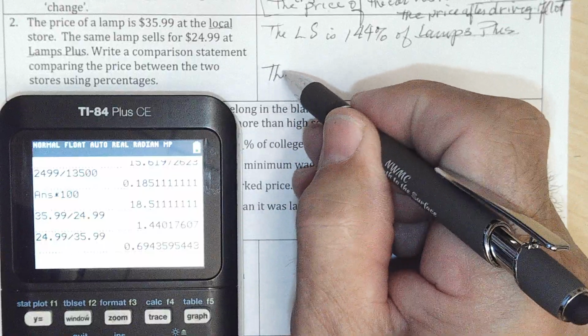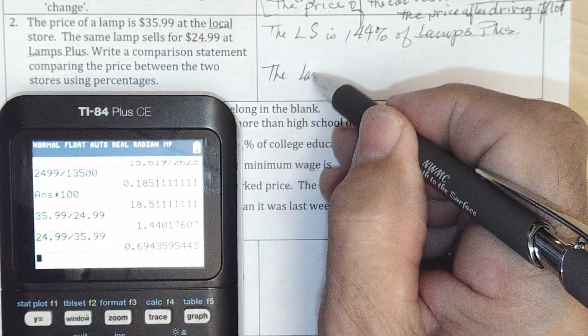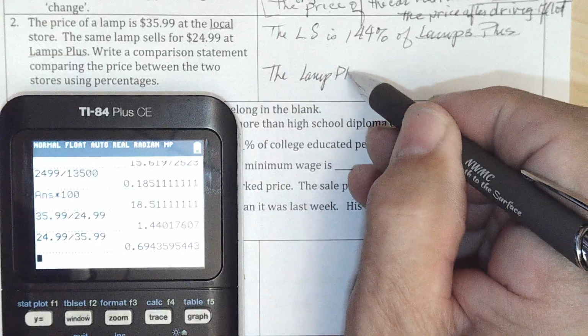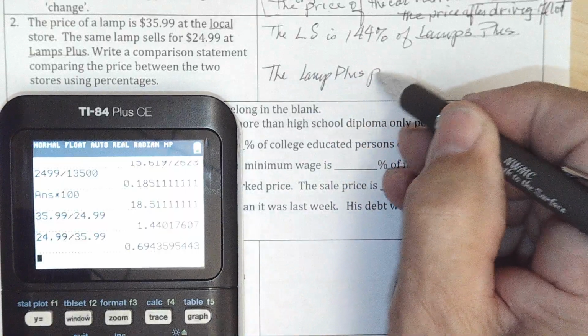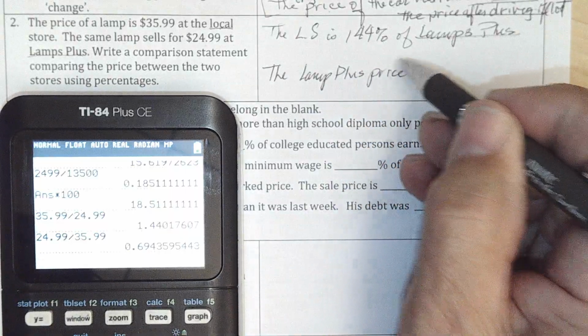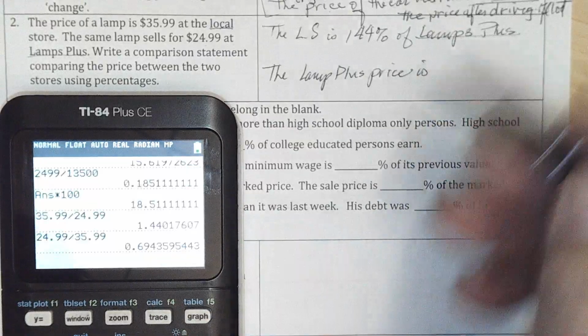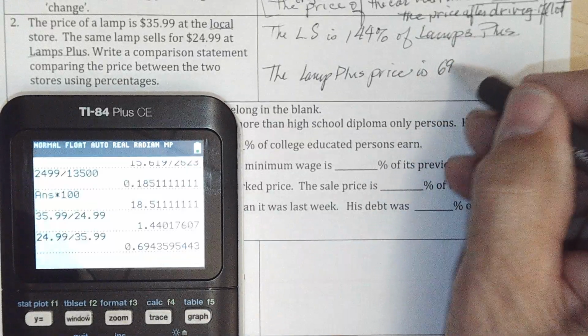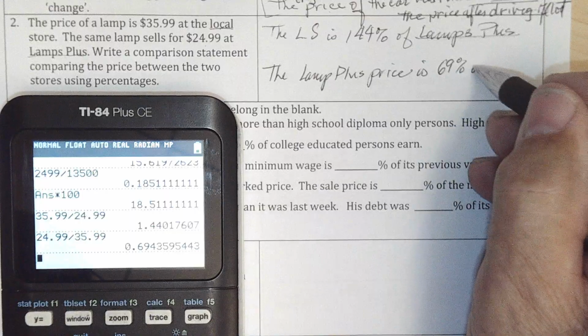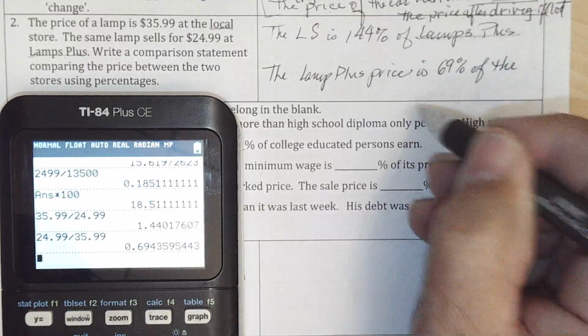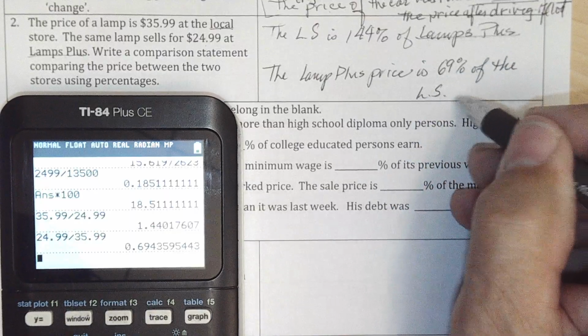So I say the Lamps Plus price is 69% of the local store price.